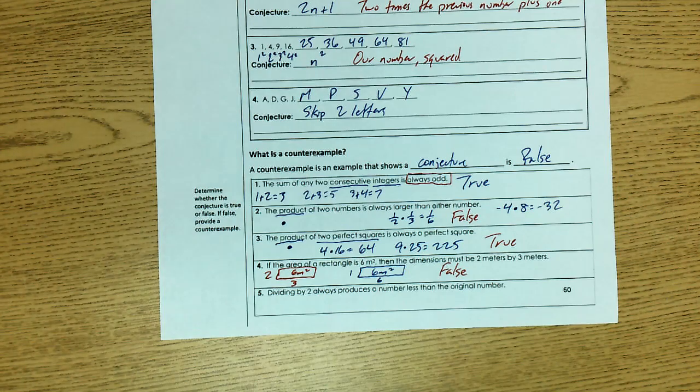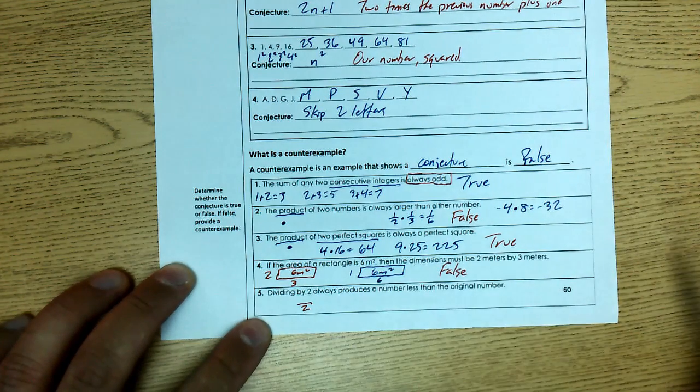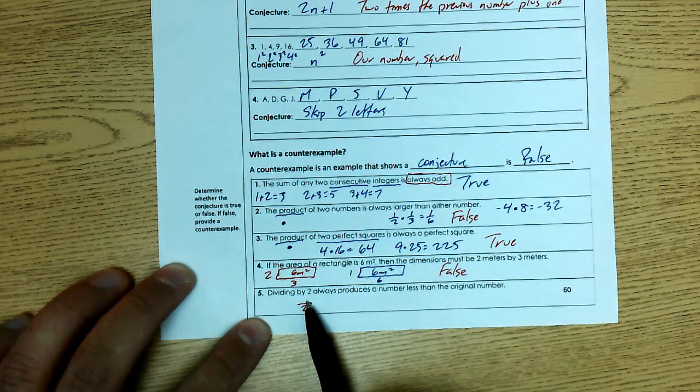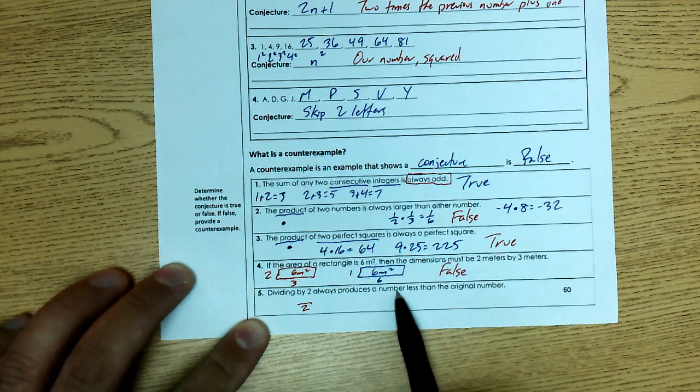Now that we're back, let's take a look at number 5 together. Dividing by 2 always produces a number less than the original number. So again, we're trying to find a counterexample. We want to divide by 2. Is there anything we can put on top that would make this statement false? So we want it to say dividing by 2 always produces a number.